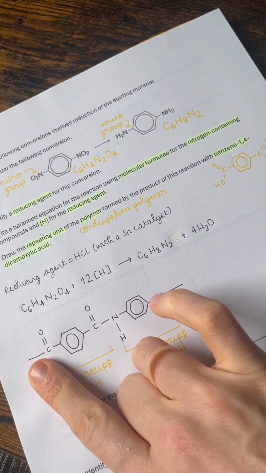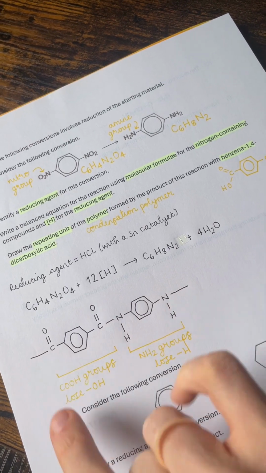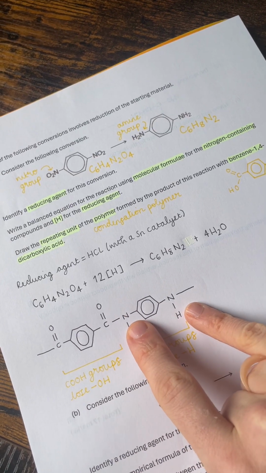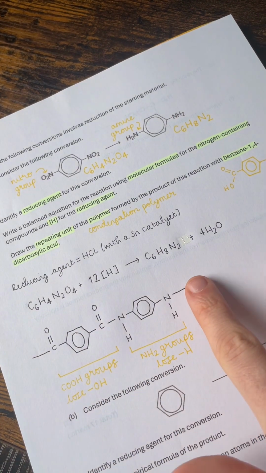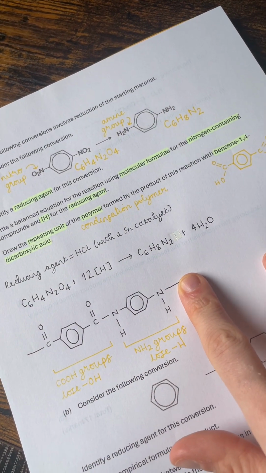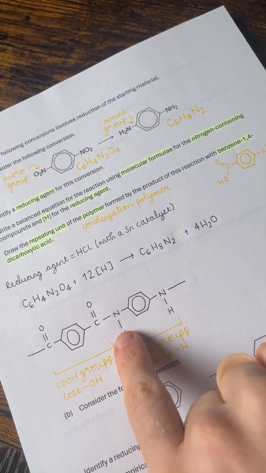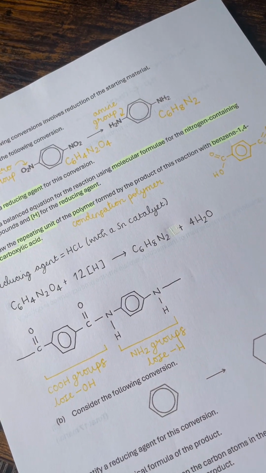We need to show the continuation bonds out the side because it's asked us for the repeating unit, and then what would happen is another one of the diamino monomers would join on to the left hand side, and another of the dicarboxylic acid groups would join on to the right hand side. So we'd get this amide linkage, which is the same as a peptide bond, repeated over and over and over again.